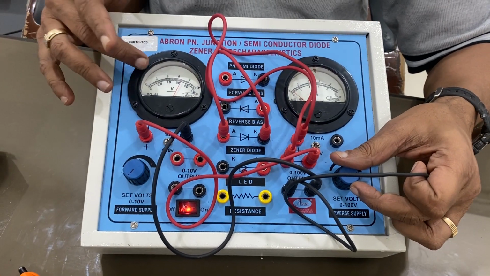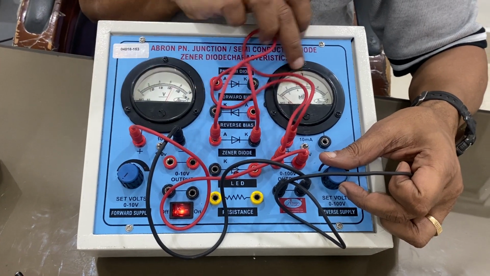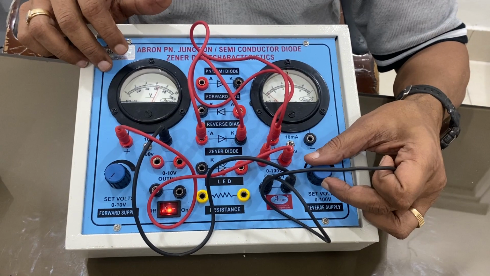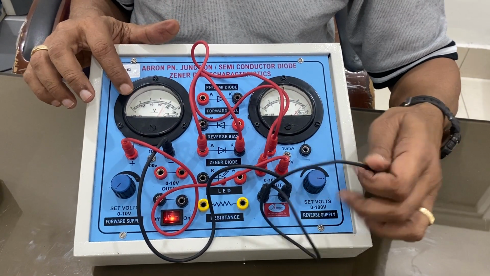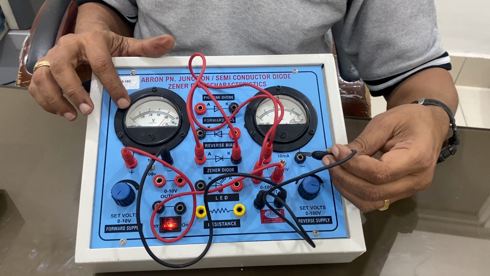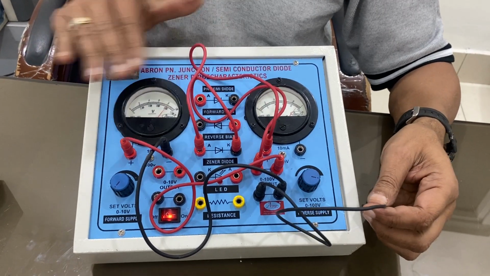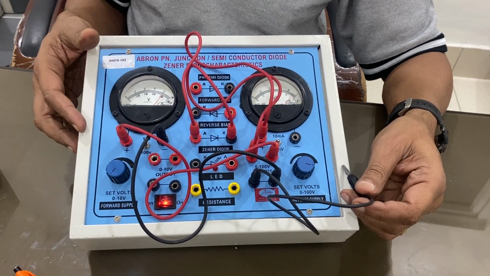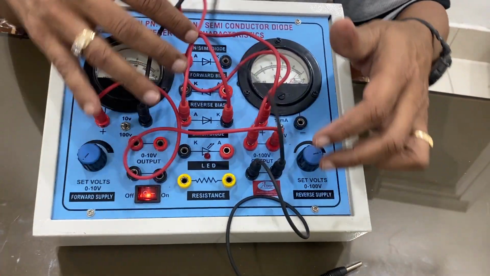Whereas in the forward direction, even if I make this 5 volts or 4 volts, a huge current is passing. But if I make it 80 volts in the reverse direction, very little current will be passing, and suddenly it will become zero. See this, it has become zero, meaning it is not allowing any current to pass. You cannot see any current. So here is a circuit, you can see, and it is very easy to use.